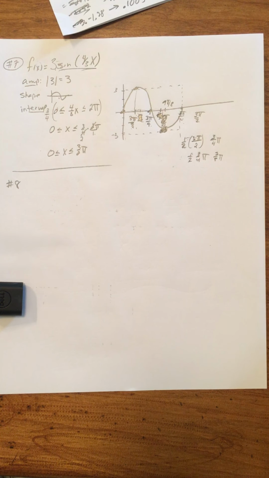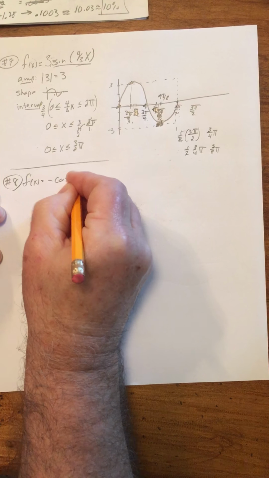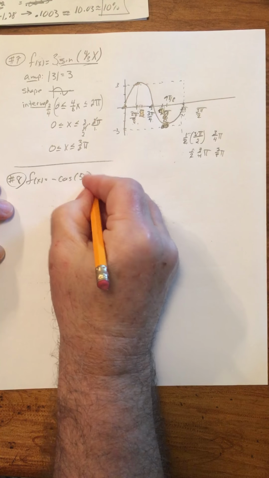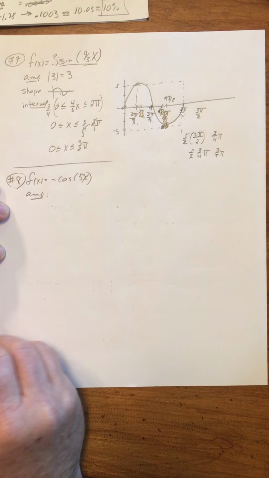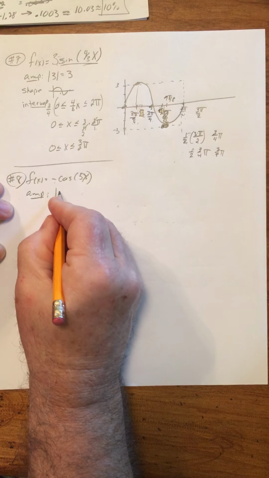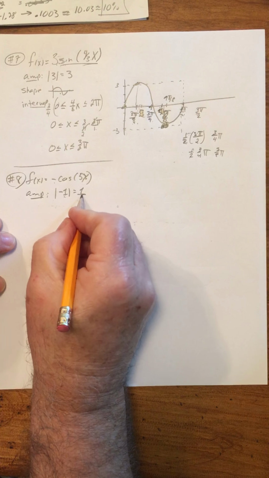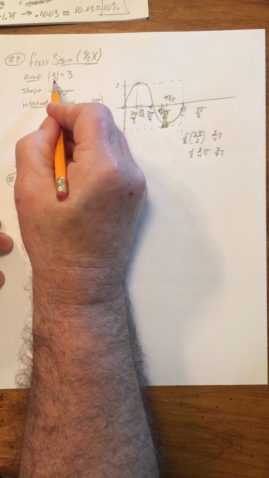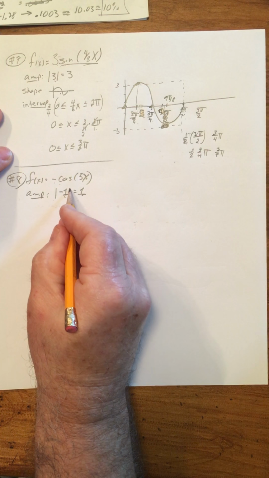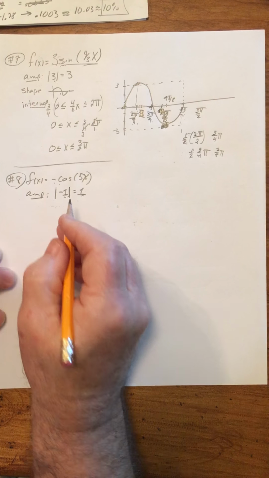There we go. It's negative cosine 5x. Amplitude, this should be getting in your comfort zone now. Absolute value of the coefficient. Remember, always absolute value. The amplitude is 1. Amplitude can never, ever be negative. It's the absolute value of the coefficient. And if you always use the absolute value, even if you don't need it, then you will be much more likely to remember it when you do need it. So amplitude is absolute value, which in this case is 1.